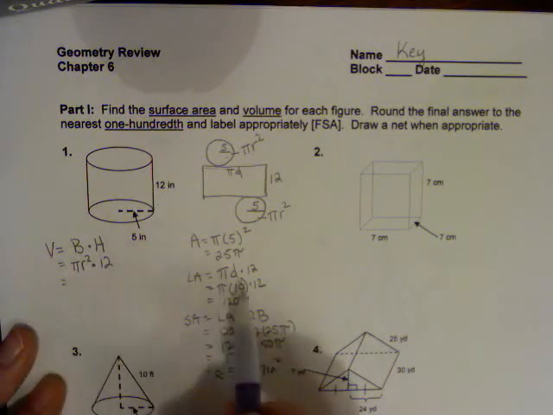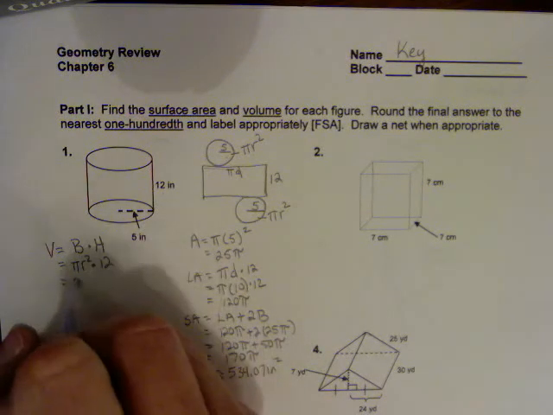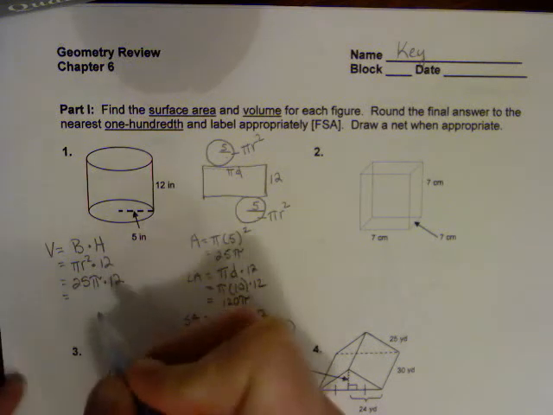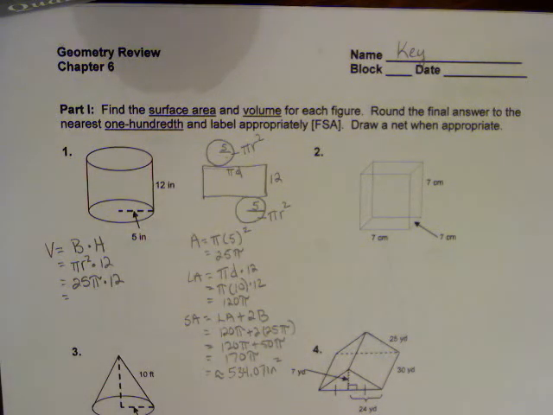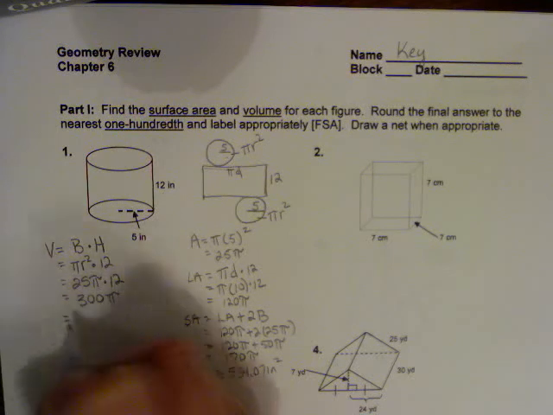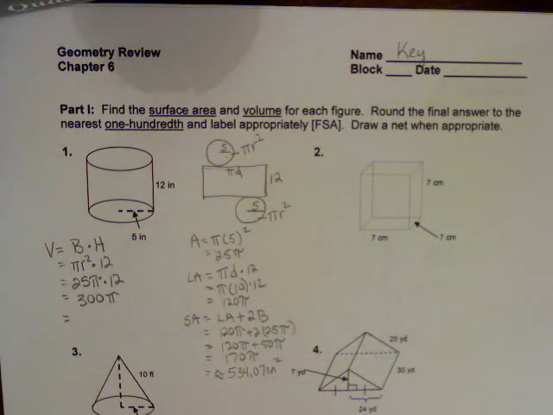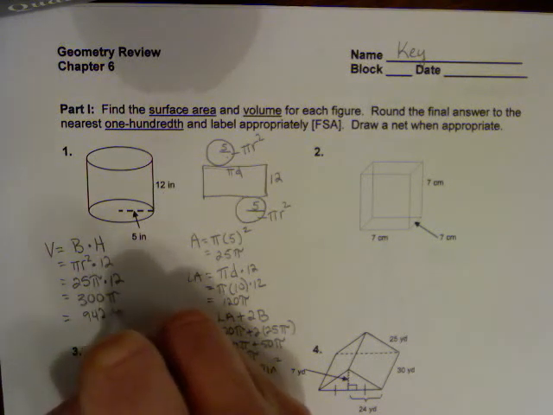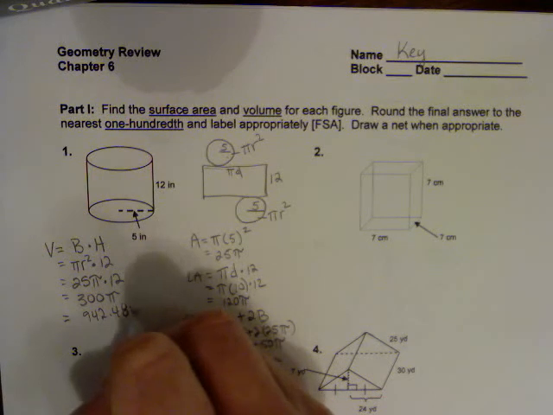So since the area of the base we found is 25 pi, we can substitute 25 pi and multiply it by the height. 25 times 12 is 300. So the volume is 300 pi, or 942.48 inches cubed.